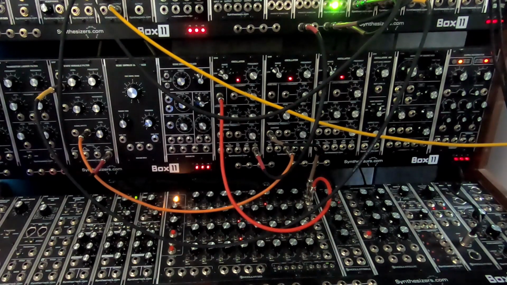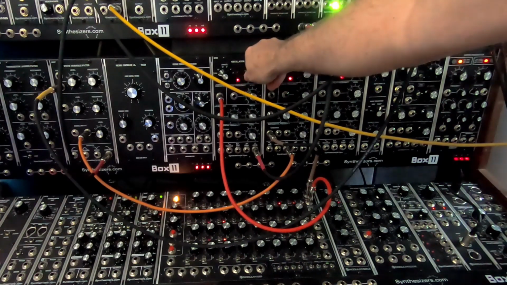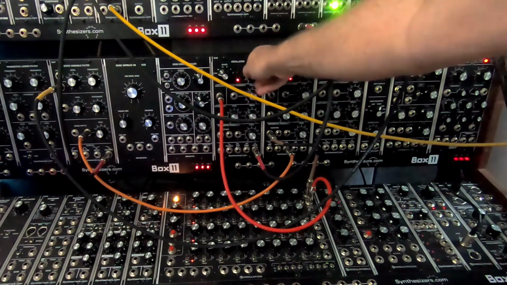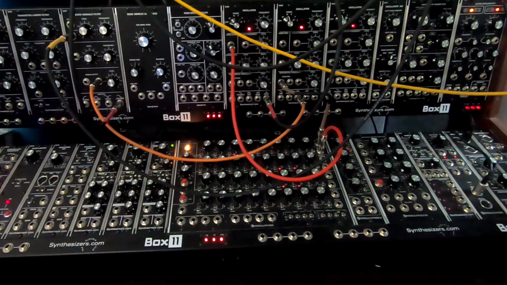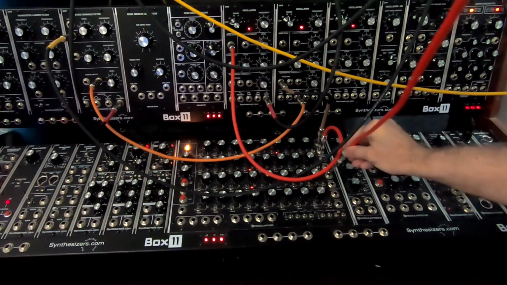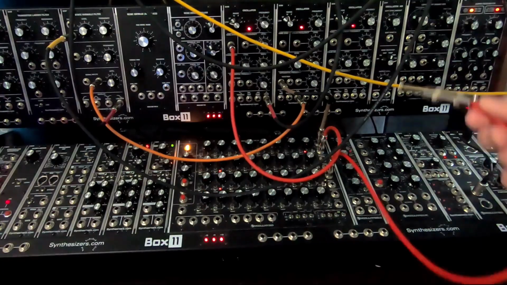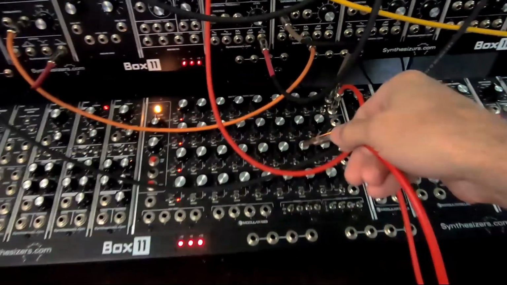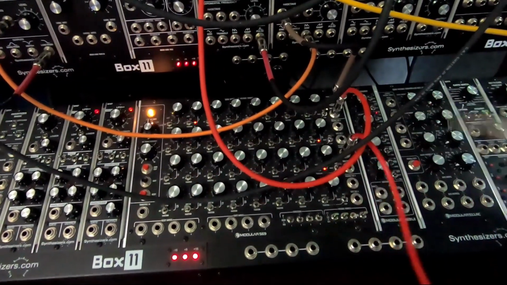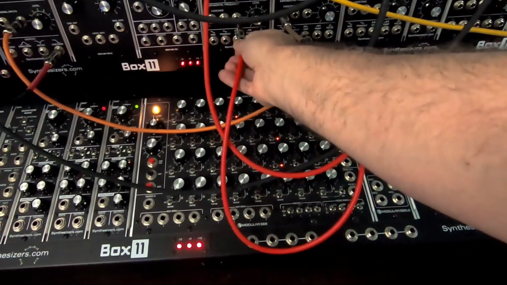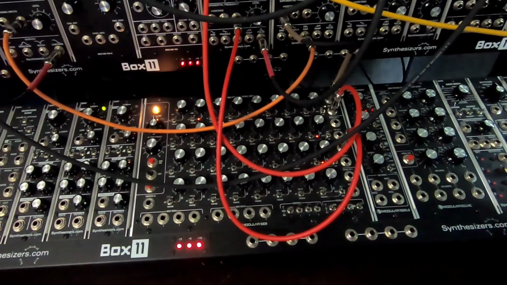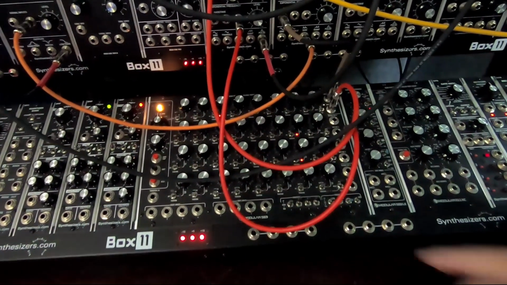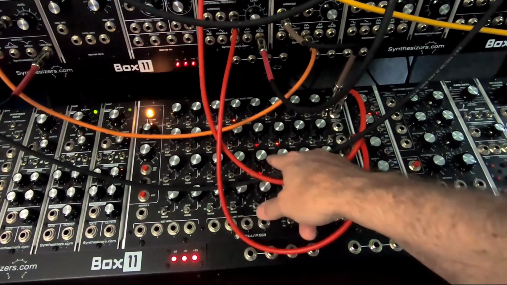What if now I change the frequency of that pulse with the same sequencer but a different row? Okay, so now I'm taking the third row out. I'm going to put it into the CV in of the pulse oscillator that triggers the envelope generator. So now I have nothing.